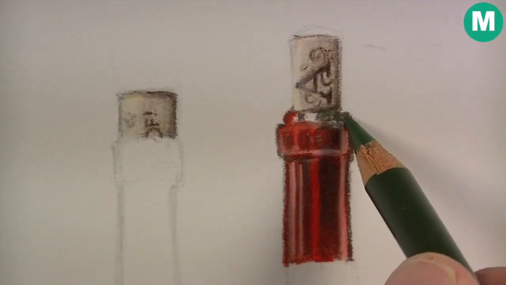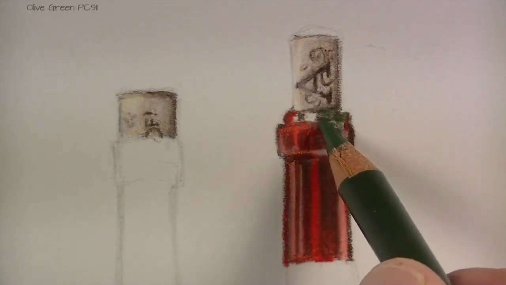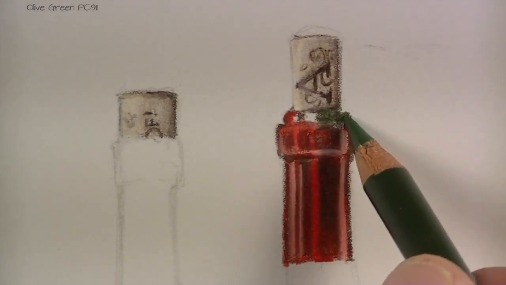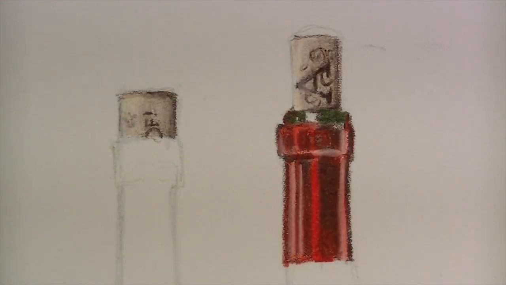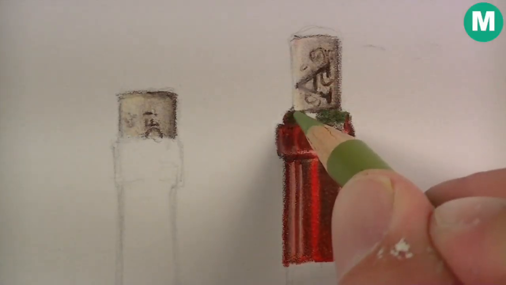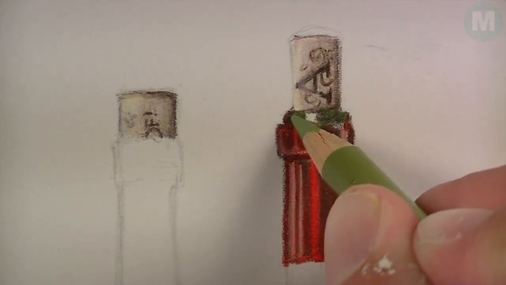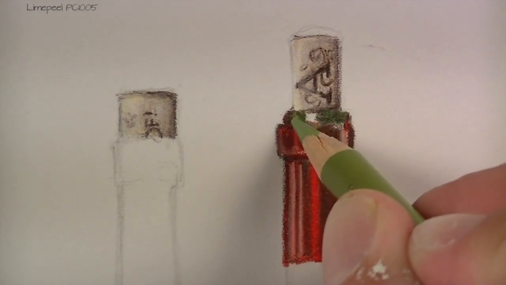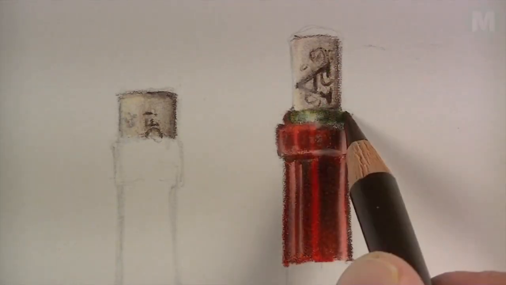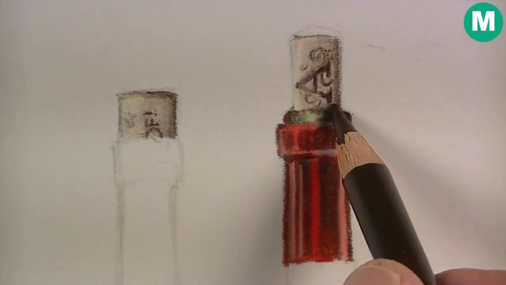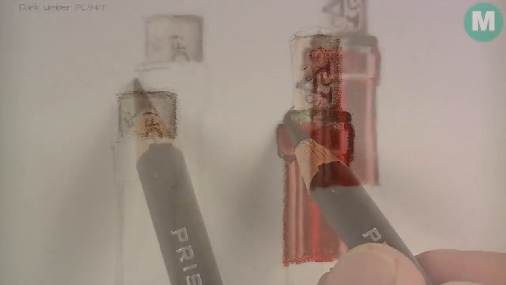Now I can work on the little piece of glass that is showing right on top of the label. I'm going to use a dark green for this over the top of the areas that I've established with the dark umber. I'm also going to use the color lime peel to create some of the lighter values of green that exist there as well. I can apply heavy pressure here and really build up the color on the surface quickly.